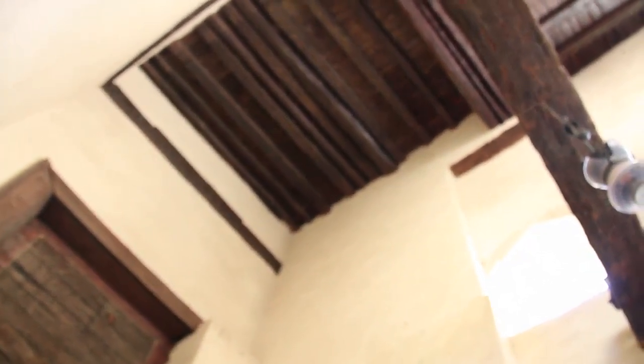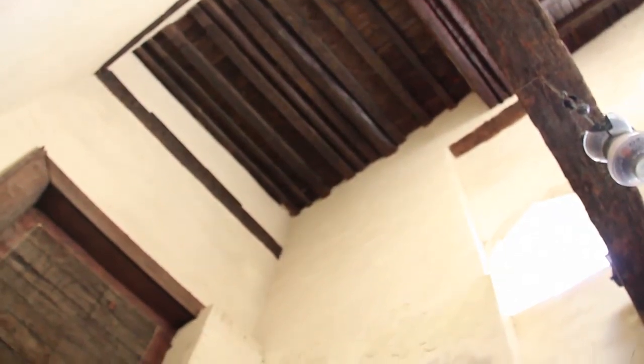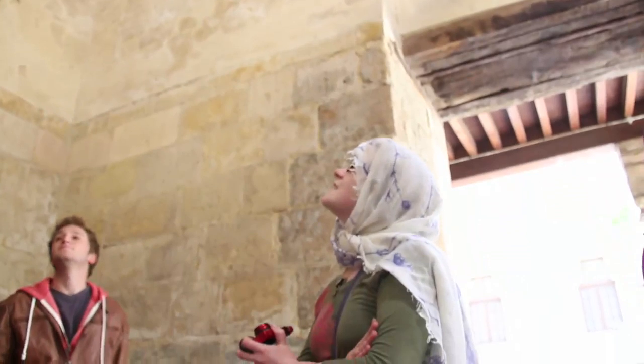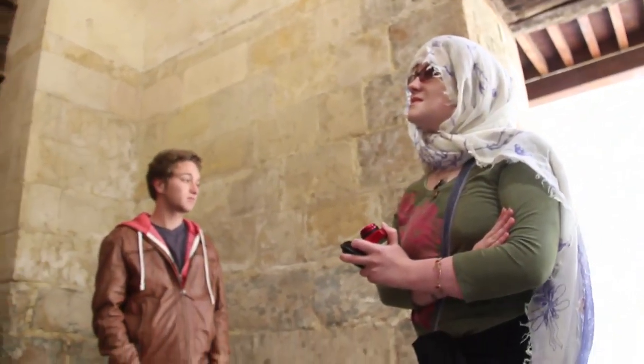So you also have some other elements on the other side remaining as well, which are similar to this one. This is the bottom of the ceiling. It looks like some wood. They took it from the Fatimid Palace. Yes, it's not in its original position. But it is part of what was here before Qalawun built his complex here.